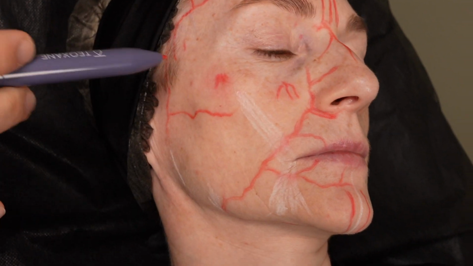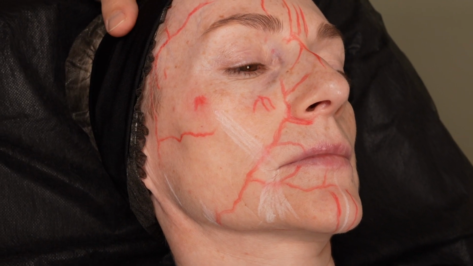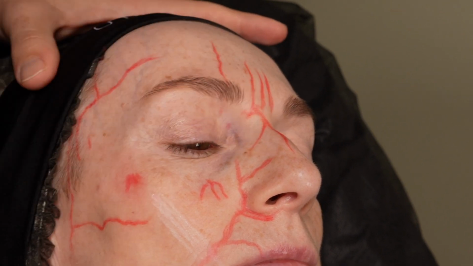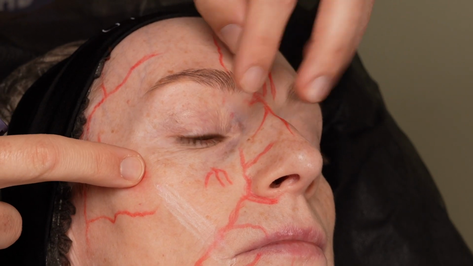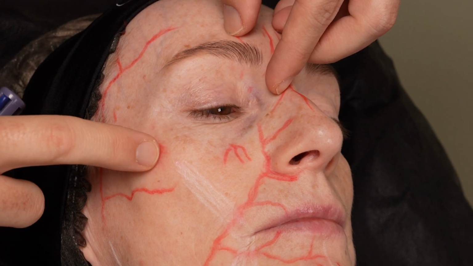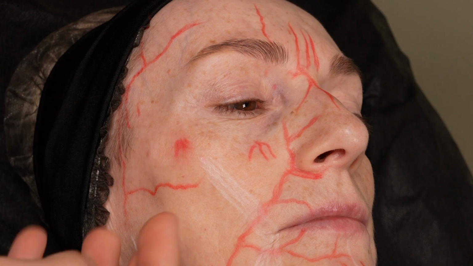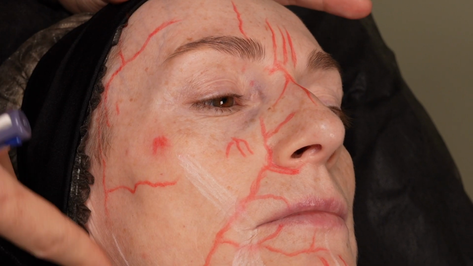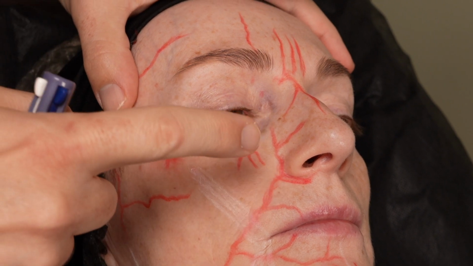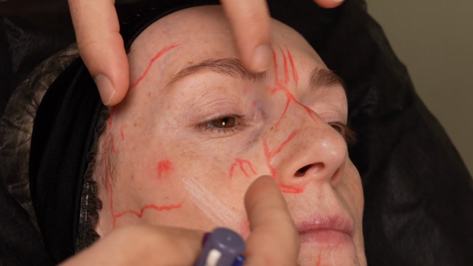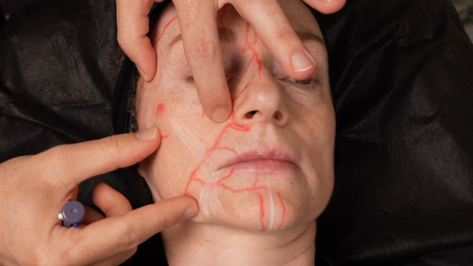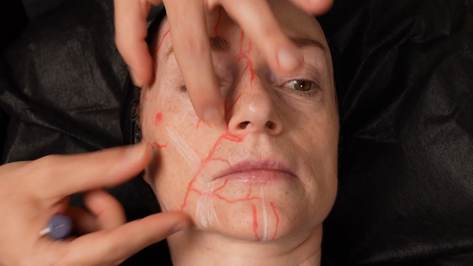Zygomaticofacial artery, supraorbital artery, supratrochlear artery, dorsal nasal artery. You can see my fingers, all internal carotid system. Don't forget, there is an internal carotid system here. Then superior temporalis, facialis, infraorbital artery, and transverse facial artery, my fingers, all external carotid system.